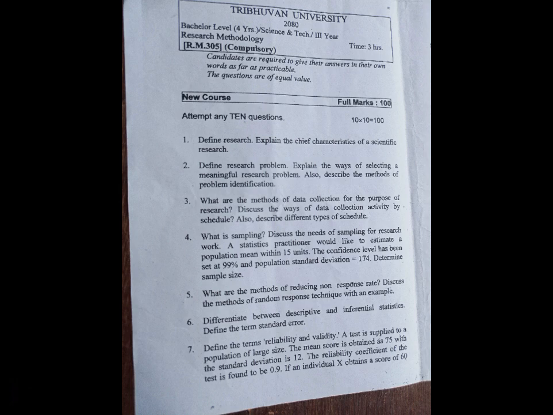Question number 3. What are the methods of data collection for the purpose of research? Discuss the ways of data collecting activity by schedule. Also describe different types of schedule. Question number 4. What is sampling? Discuss the needs of sampling for research work.